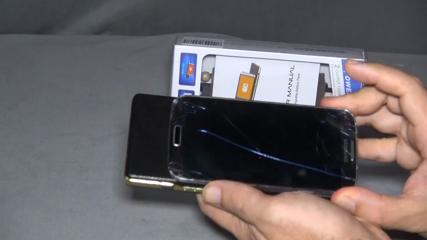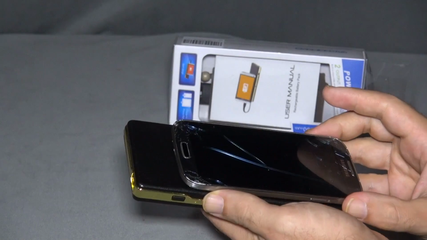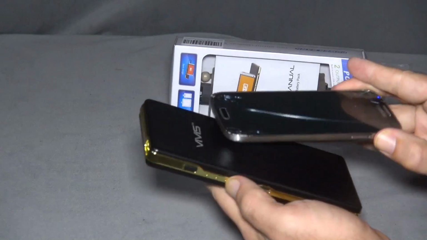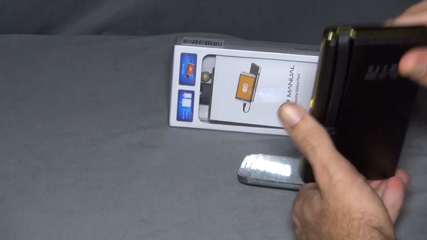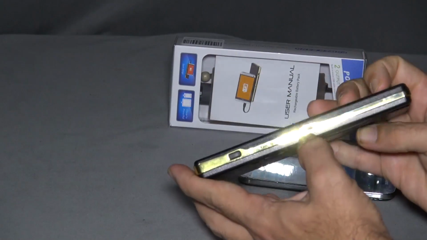So it's about an inch longer than the Galaxy S4 and about twice as deep. So it has a decent size to it, but it's not absolutely ridiculous. If you look at it, it's got a little power switch to turn the battery on and off. It has a USB connector on it. It has the power connector here.